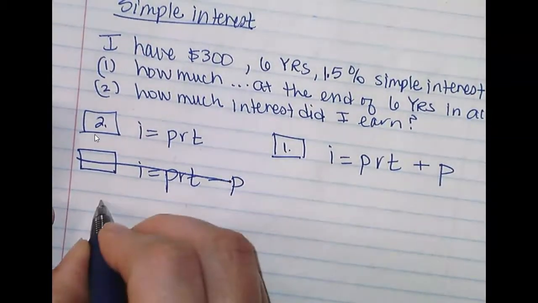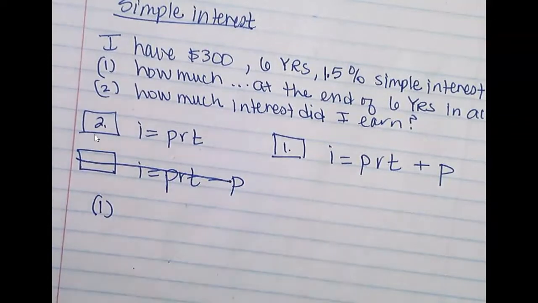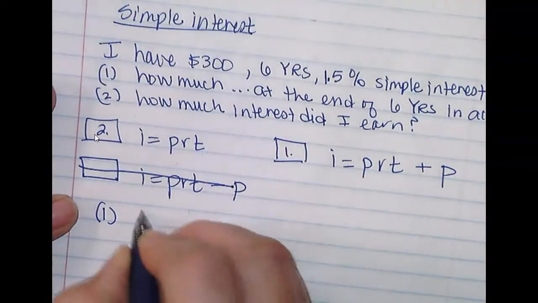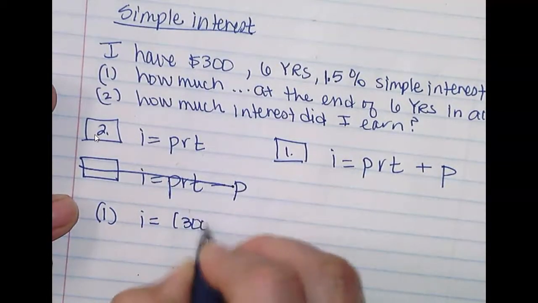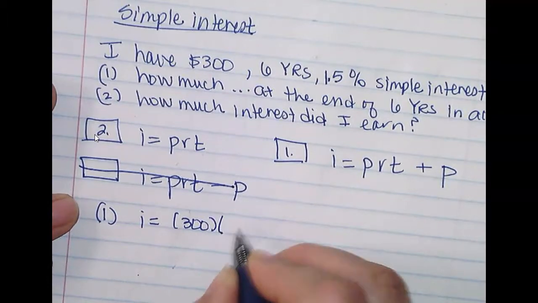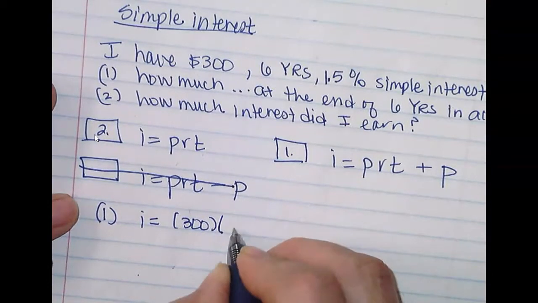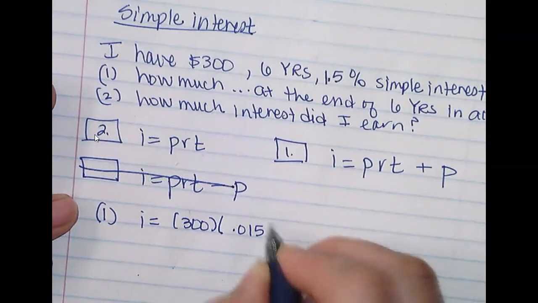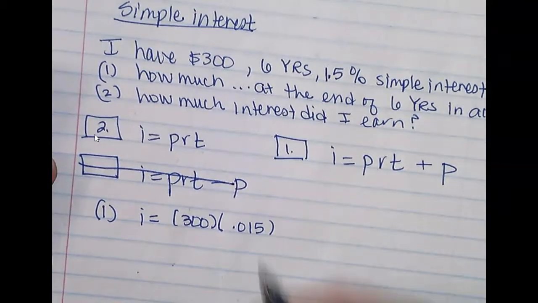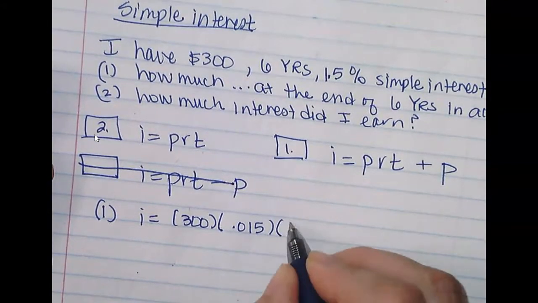So, let's talk about number one. You have $300, 6 years, 1.5% simple interest. Don't you just plug the numbers in and multiply? I think so. I equals 300. And then interest rate is 1.5%. Wouldn't that be 0.015? Don't you move the decimal 2 places forward? That's 1, 2. 6 years.